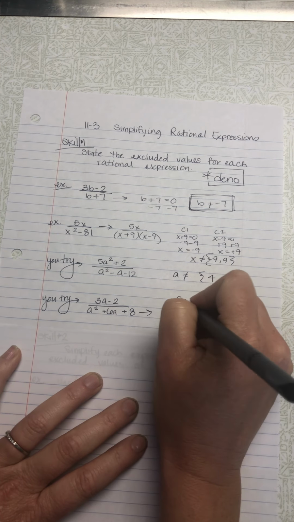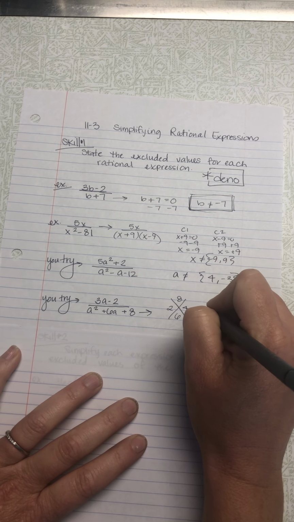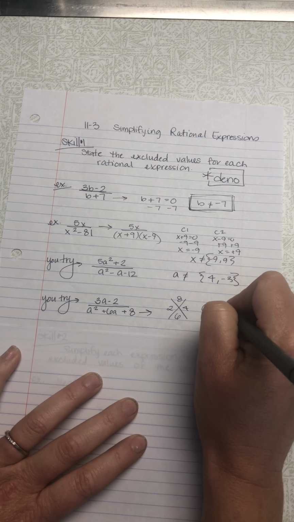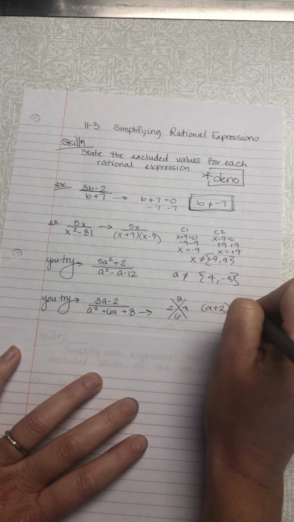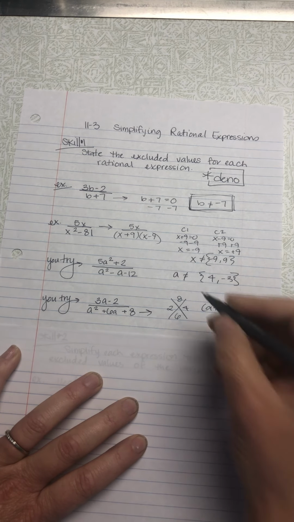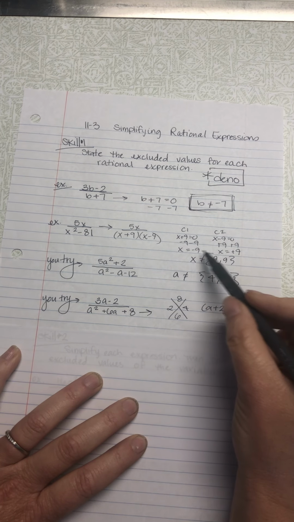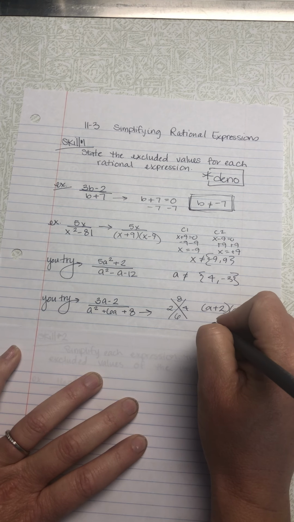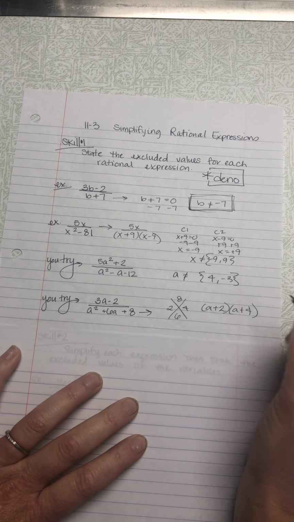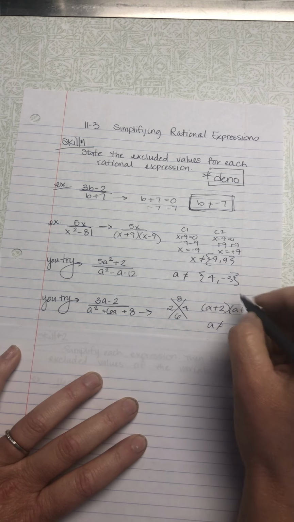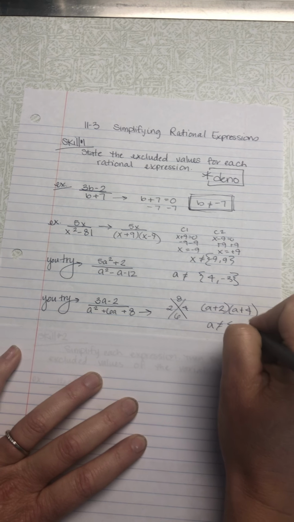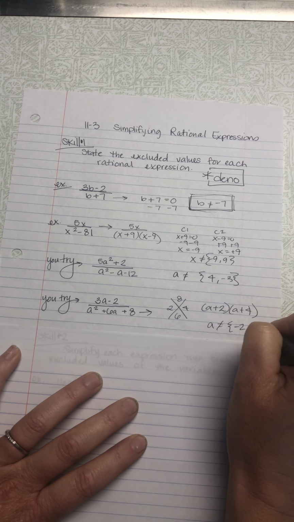So that's 2 and 4. So I'm going to end up with a plus 2, a plus 4. And then when I set them equal to 0, that means I don't want a equal to negative 2 and negative 4, right? They're opposites.